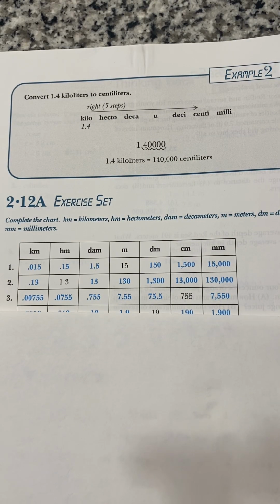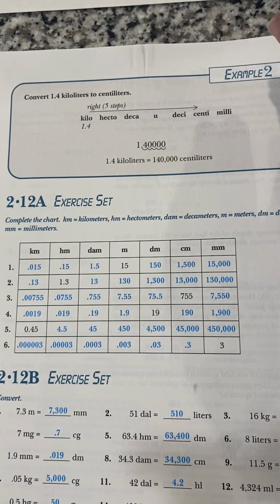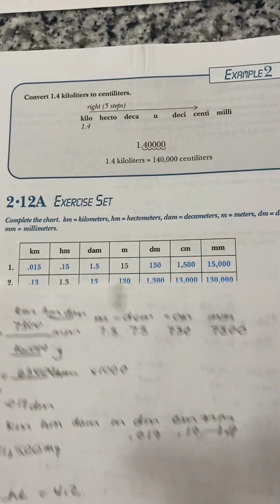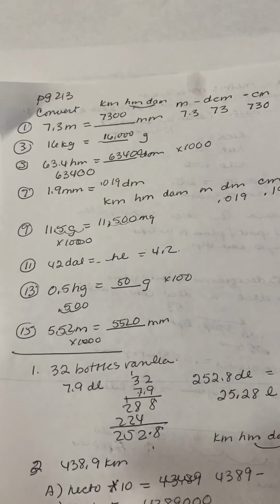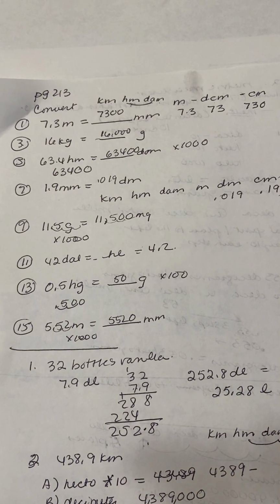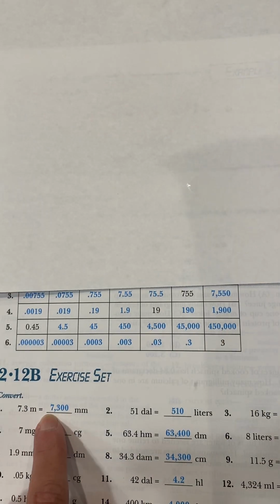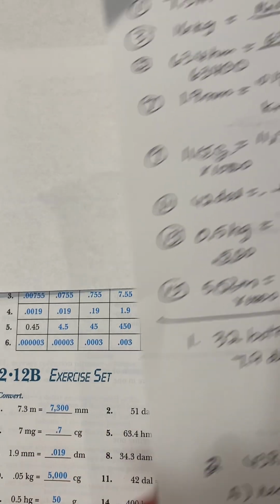Page 2 and 13. So see if we can do it this time. And you'll have some problems on your test like this. The first problem says here, 7.3 meters. And we want to know how many millimeters.